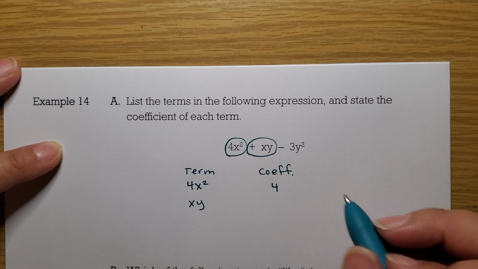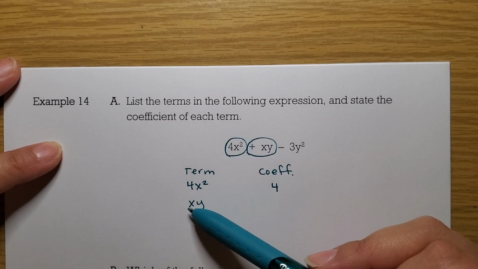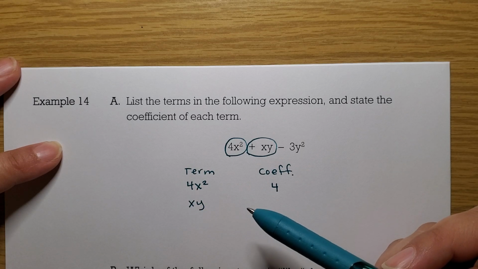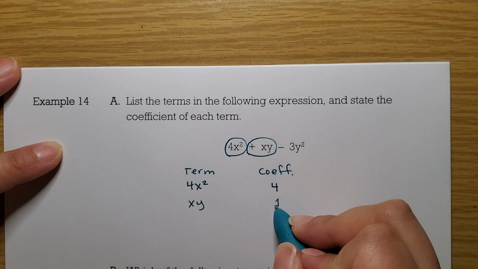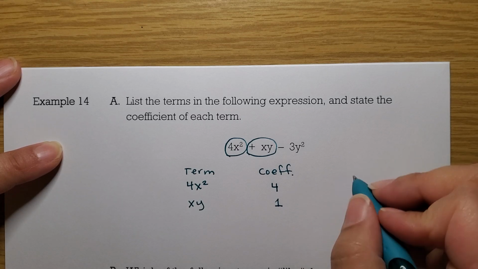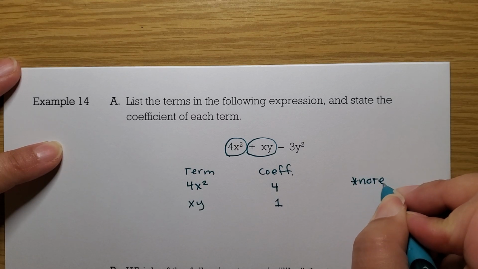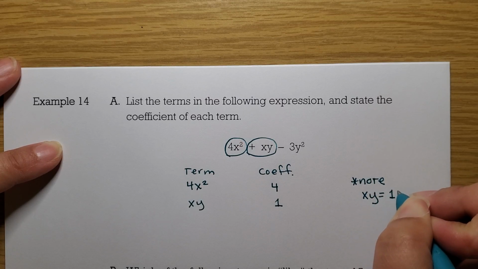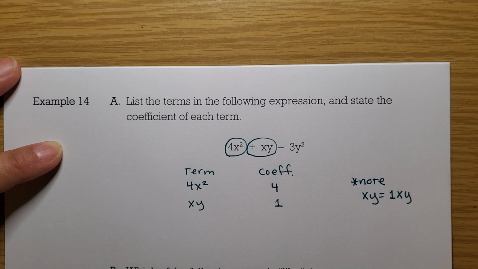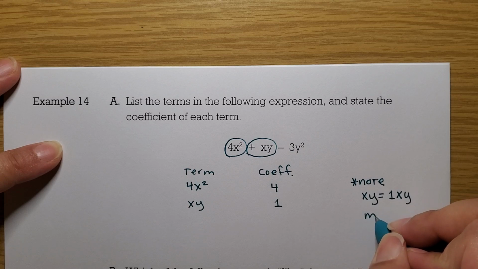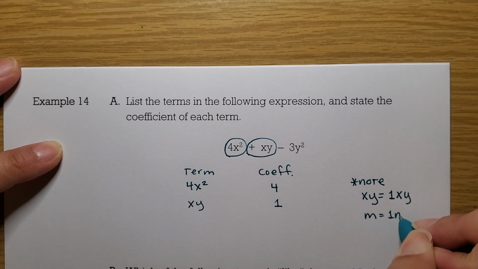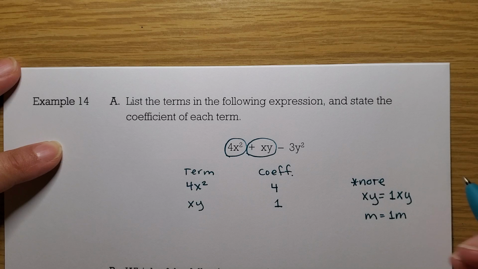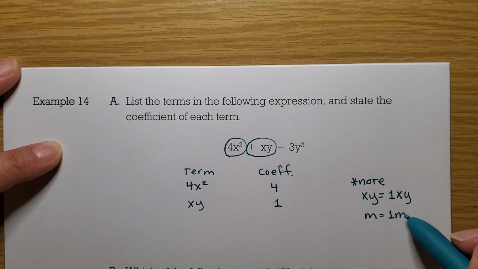Now, when you have a term and there appears not to be a number there, there is a number there. It's 1. So you might want to make a little note to yourself that if you have xy, that means the same as 1xy. So the coefficient is 1, it's not 0. If you just had an m, that's the same as 1m. It doesn't mean that m is 1. It just means it has a coefficient of 1.